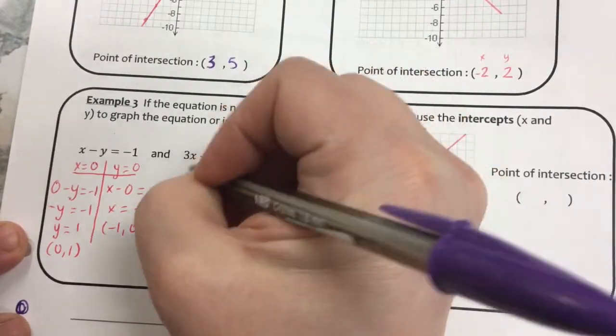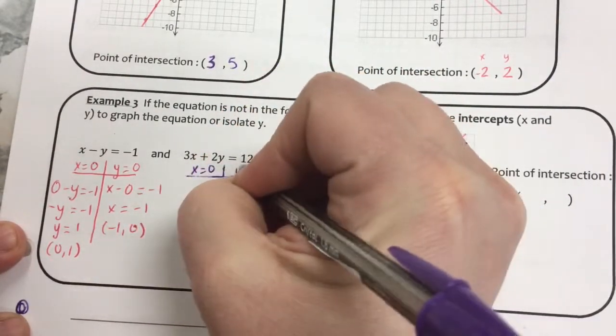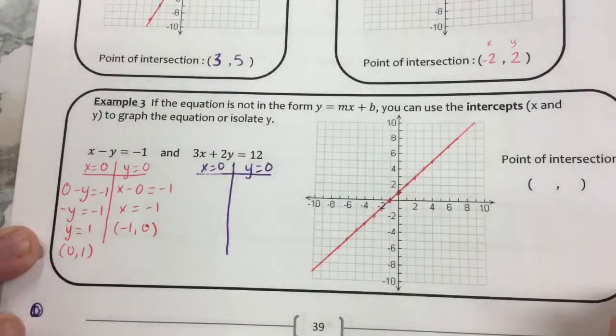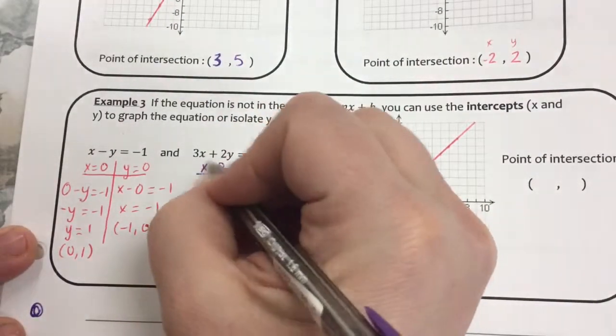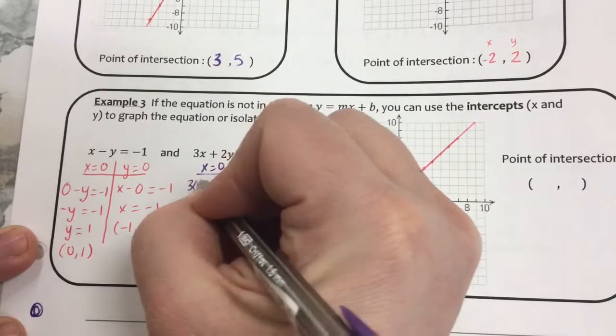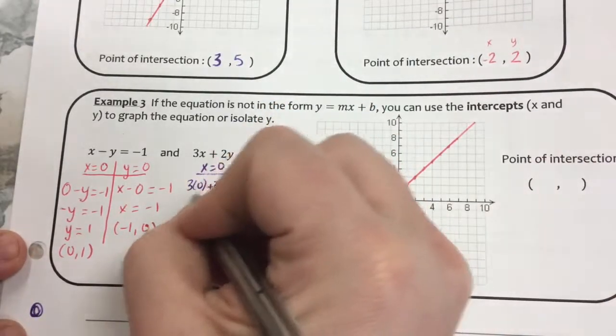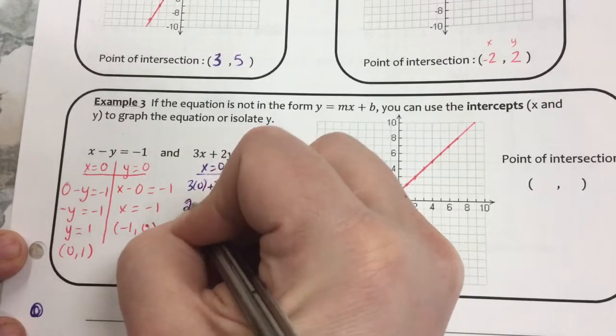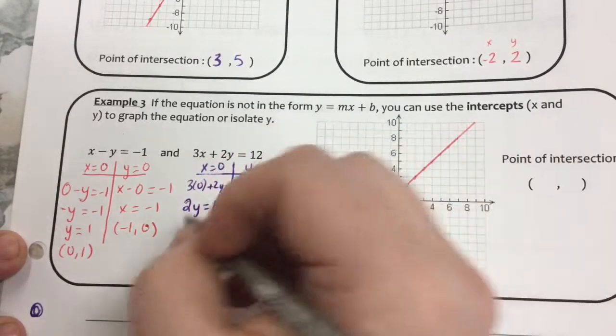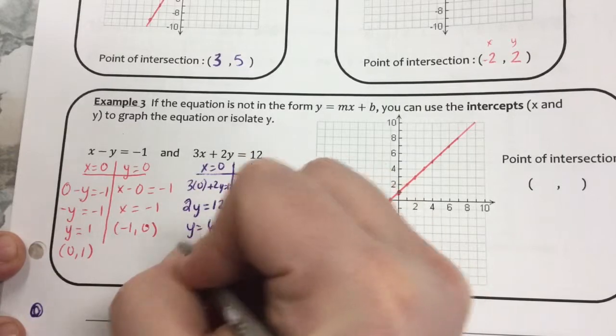Create a table. X equals 0 on one side, y equals 0 on the other side. Okay, so if x is 0, we have 3 times 0 plus 2y is equal to 12. 3 times 0 is 0, and 0 plus 2y, you have 2y is equal to 12, and y is then equal to 6.